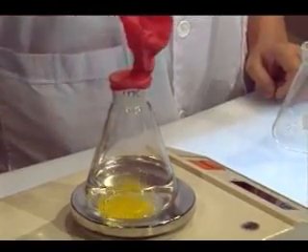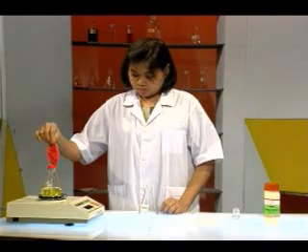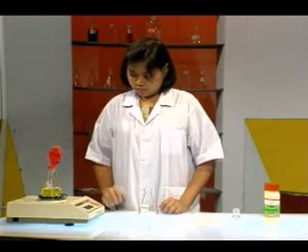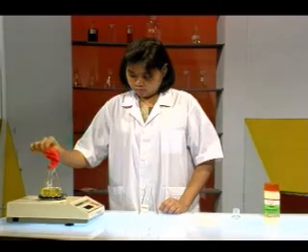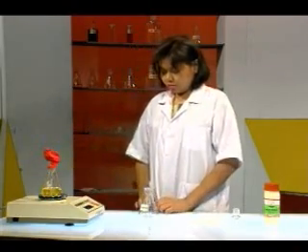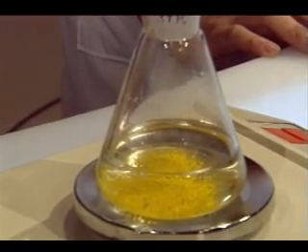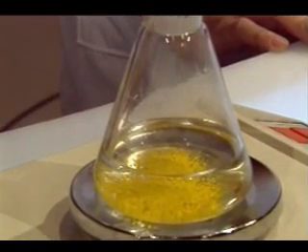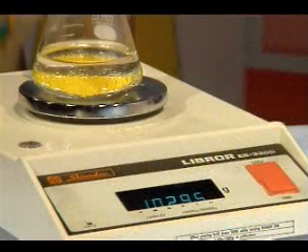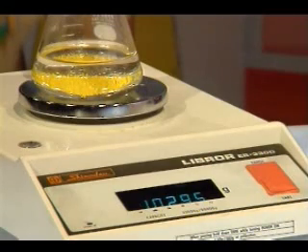Watch carefully as Jenny drops the lead nitrate into the potassium iodide solution. This is a colorful reaction. A yellow precipitate forms. This is one indication of a chemical change. Has the total mass changed? No. The total mass remains the same, 102.95 grams. We observe that the total mass remains unchanged or is conserved in this reaction.